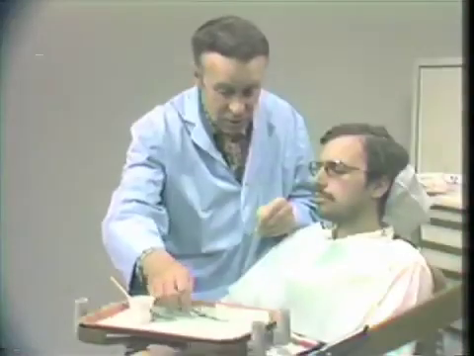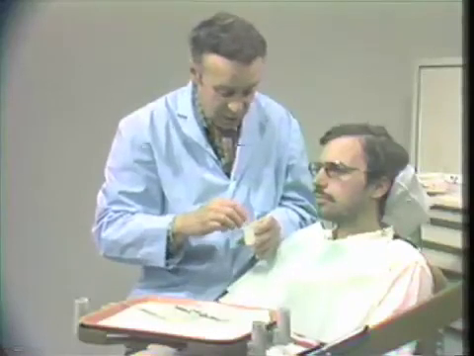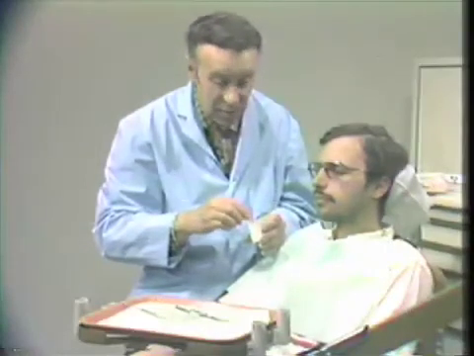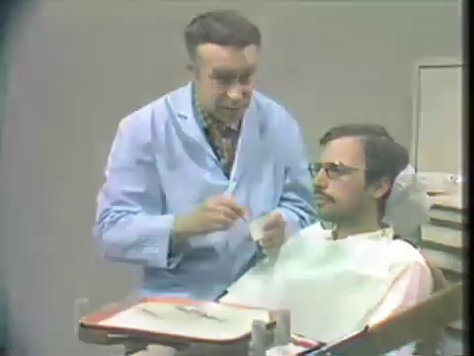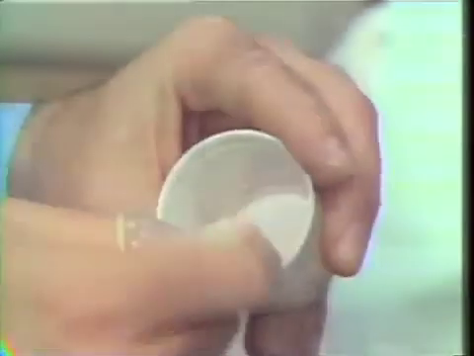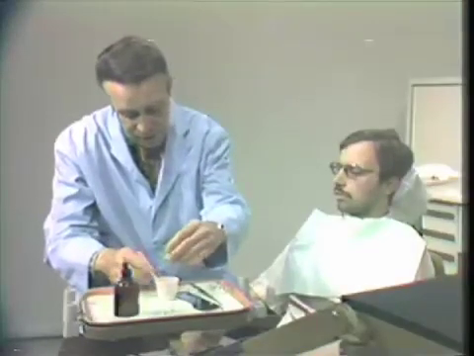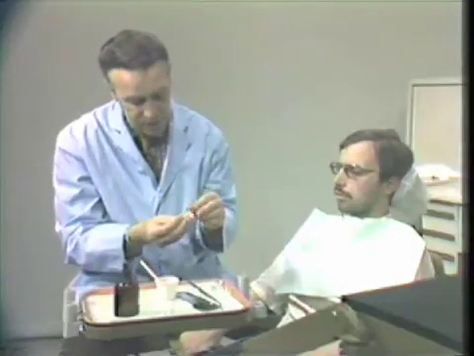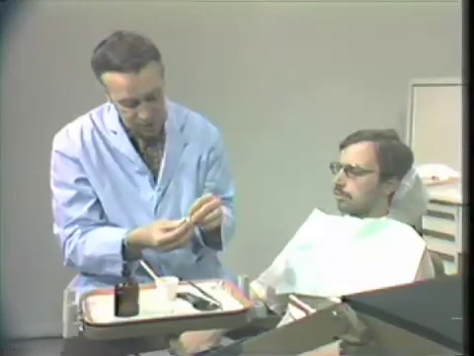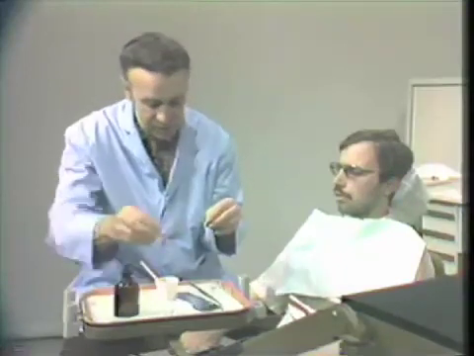We have elected to use the TMJ acrylic, which we demonstrated in a laboratory situation, and we will mix this and allow it to come to a heavy doughy stage prior to the time that we insert it into the patient's mouth. The acrylic has now attained a consistency where we can manipulate it in our hands, and as soon as it attains a slightly more doughy consistency, we'll be ready to put it into the oral cavity and make our platform.